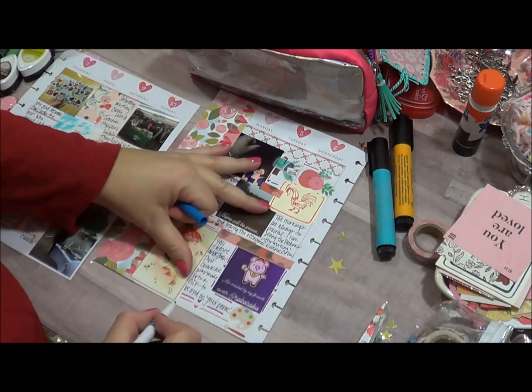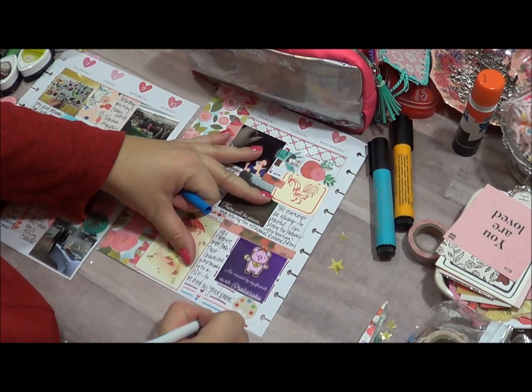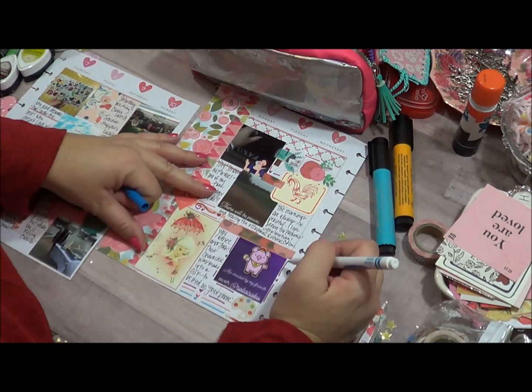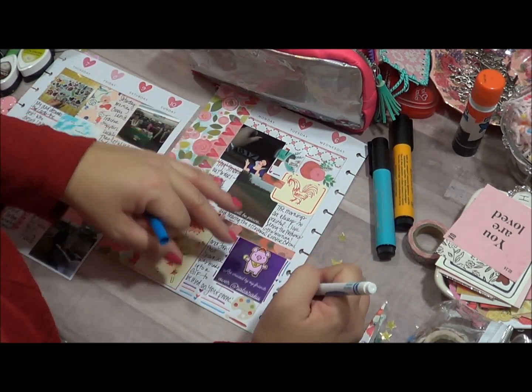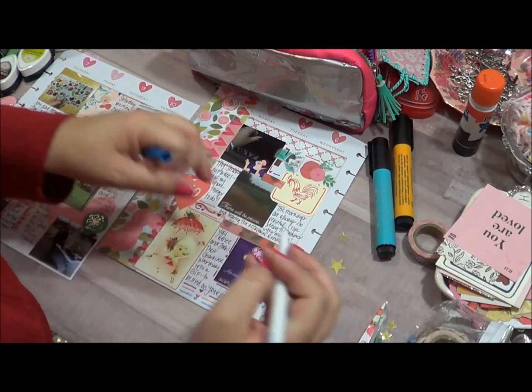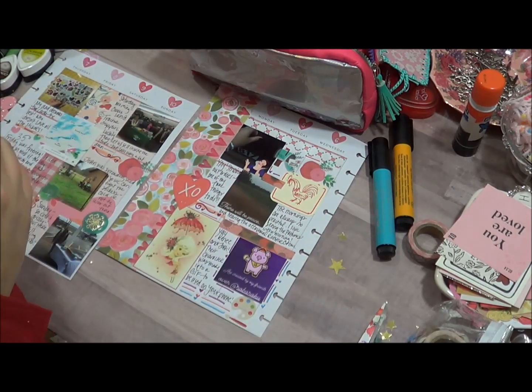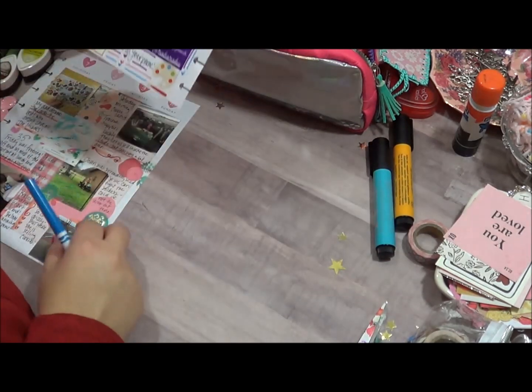Washi's such a fun. Looks very artsy now. All the different colors. Okay, I'm kind of happy with this one.